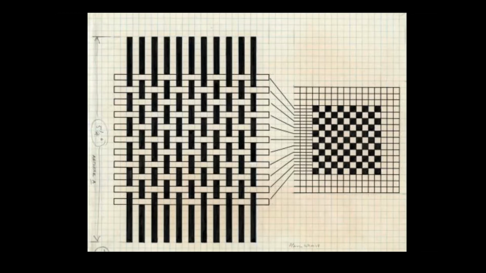And weaving is very similar to computing in that everything is either a warp thread on top or a weft thread on top, which is sort of equivalent to having a 1 or a 0 in computing. It's a very binary kind of medium.